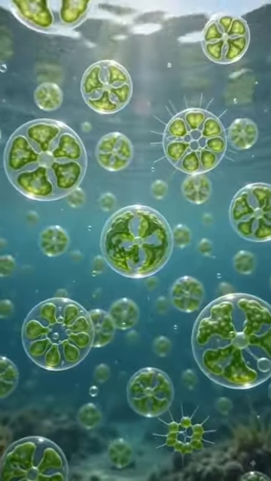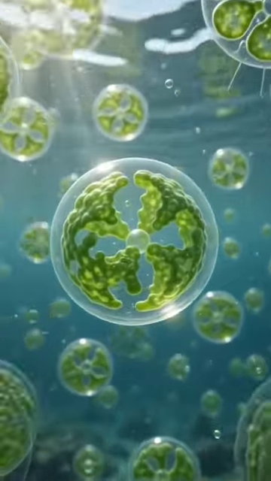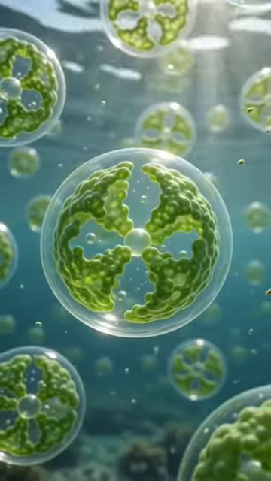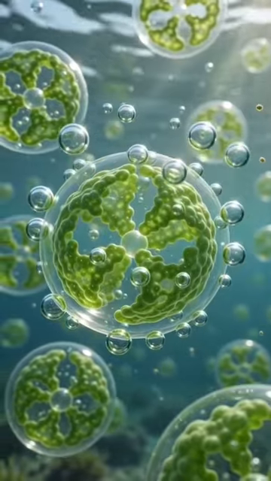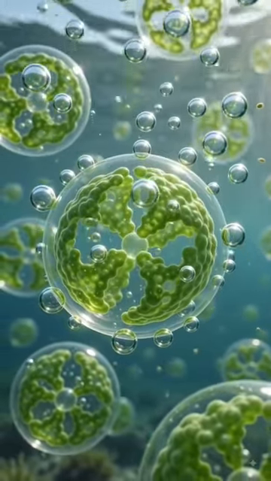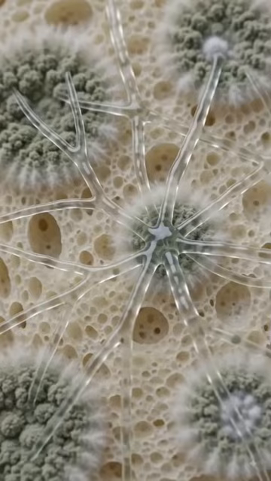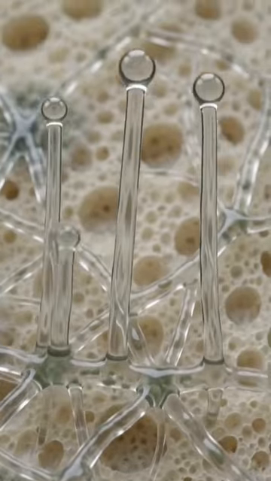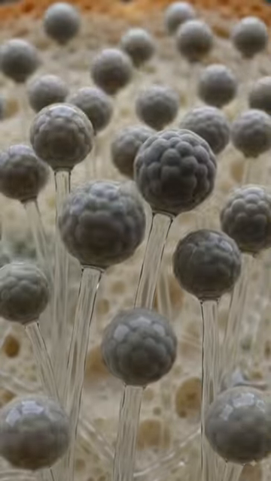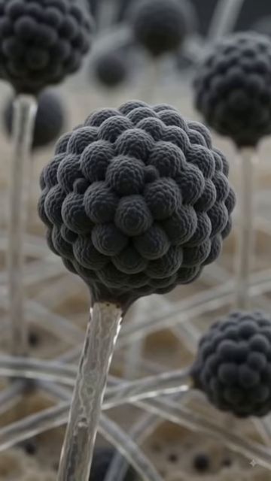These green organisms are algae. They prepare their own food through photosynthesis and release oxygen into the environment. These are fungi. They grow on moist organic materials and obtain food by absorbing nutrients from dead and decaying matter.